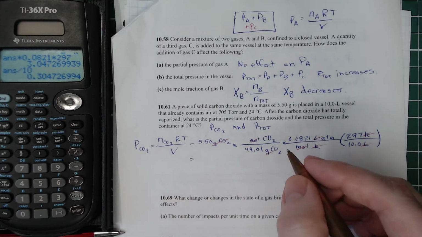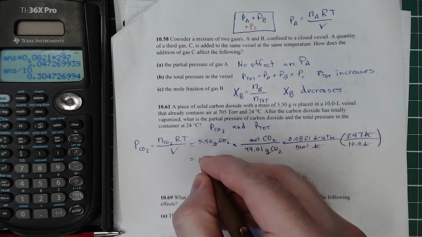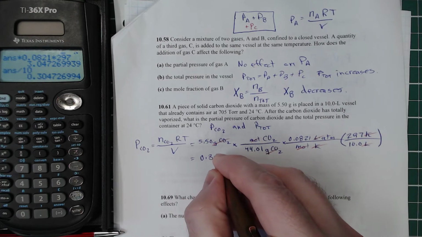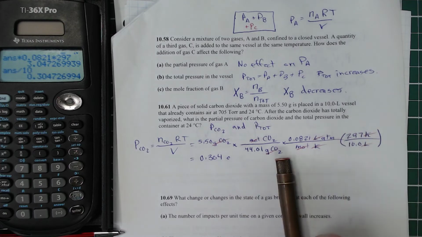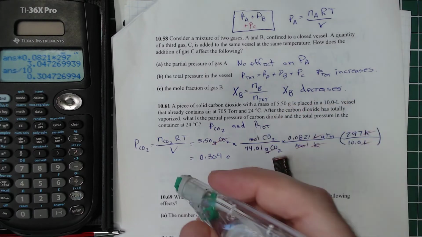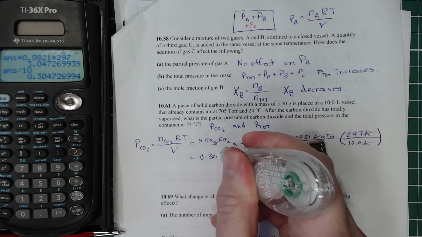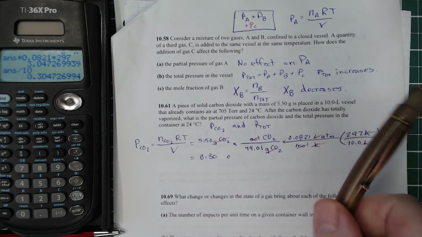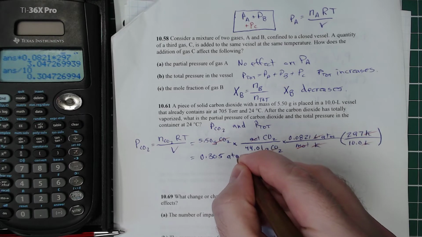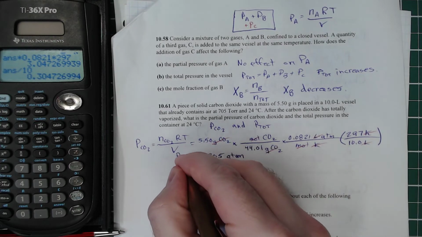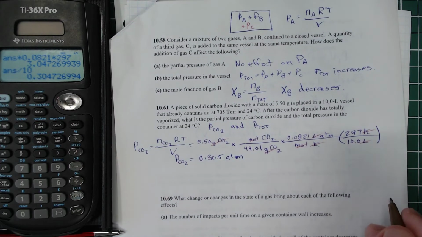And you'll see the number that we get there is 0.30430, we'll call that 0.305 because we should round that to 5. Atmospheres. So our partial pressure of CO2 is equal to that.